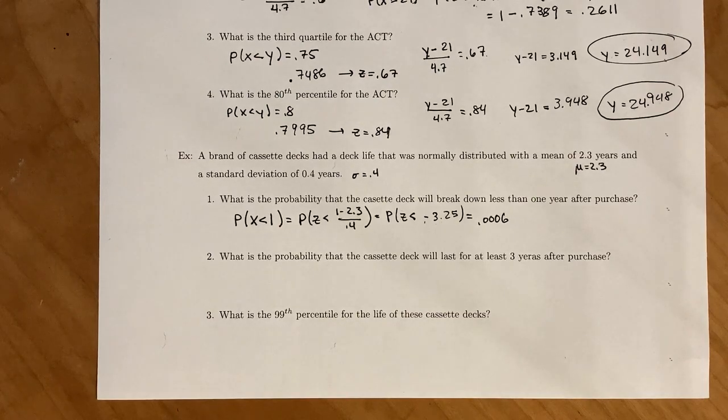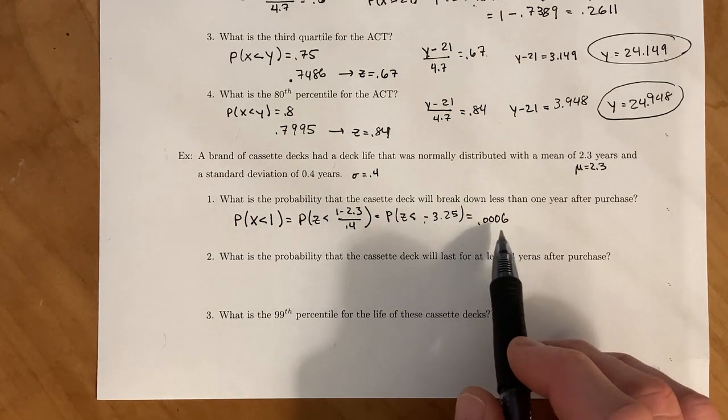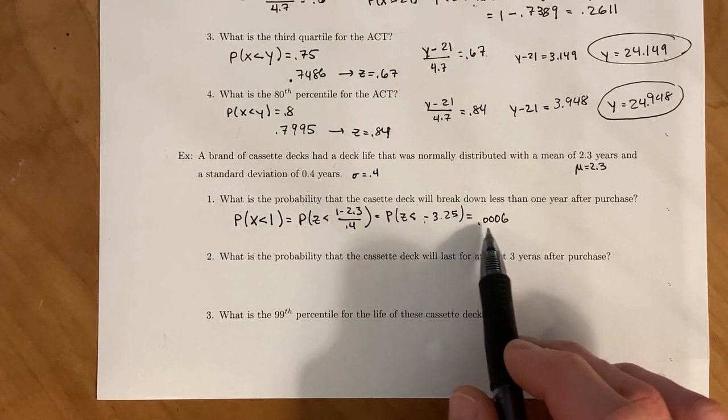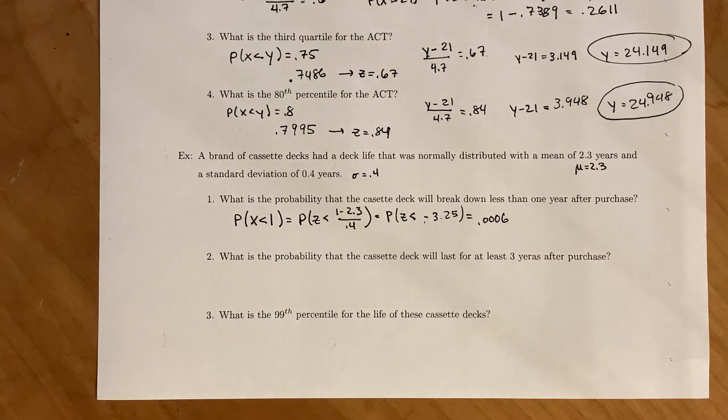Right, so the probability that your cassette deck will break down less than 1 year after purchasing it, if the mean is 2.3 years, is fairly low. Right, so there's a very low likelihood that your cassette deck will break down after 1 year.